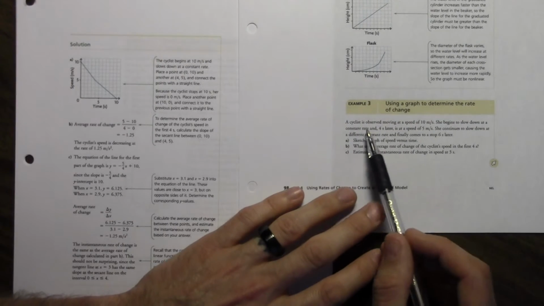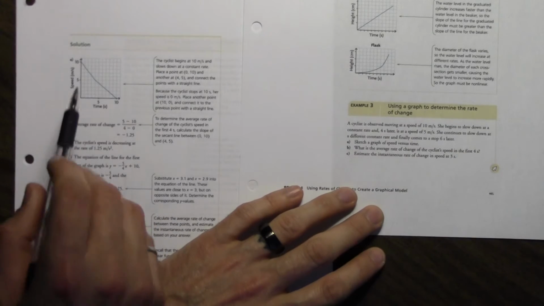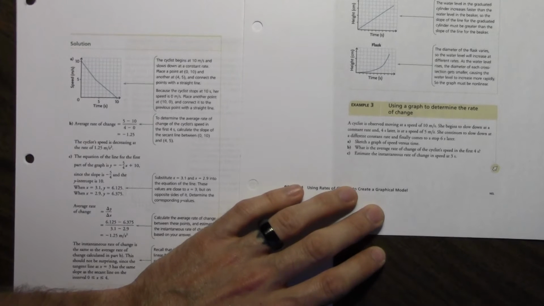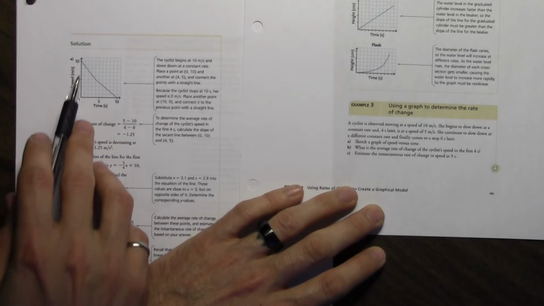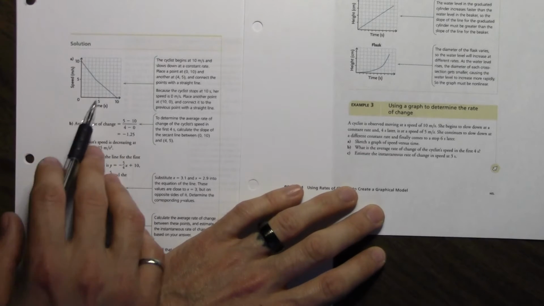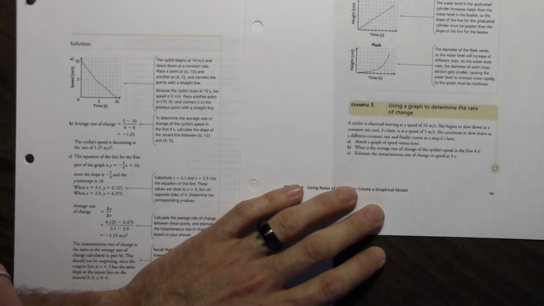It tells us that she's moving at a speed of 10. She begins to slow down. So speed versus time, speed at 10 at the beginning. Okay, so we start observing her at 0. Obviously, she had to do something to get to that speed initially, but our observations start at time 0, and she's already moving at a speed of 10.